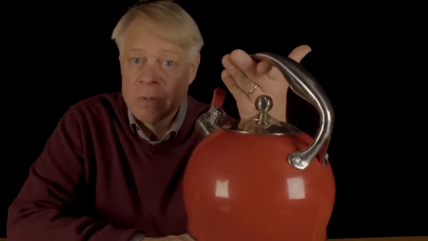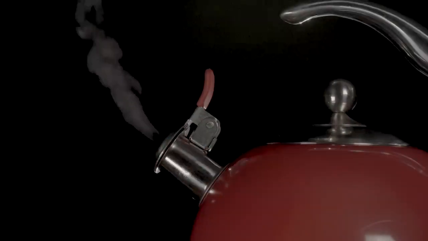To understand the relationship between engineering and science, I share the story of how an engineer created a revolutionary engine by taming the extraordinary power of steam. We can hear the source of that power with a tea kettle. The boiling water turns to steam.